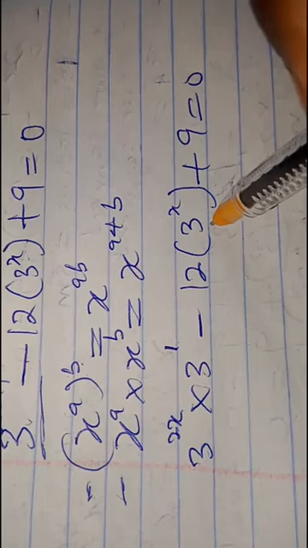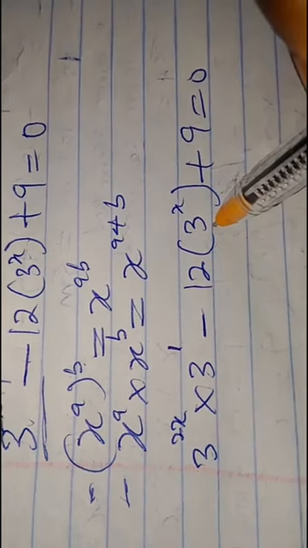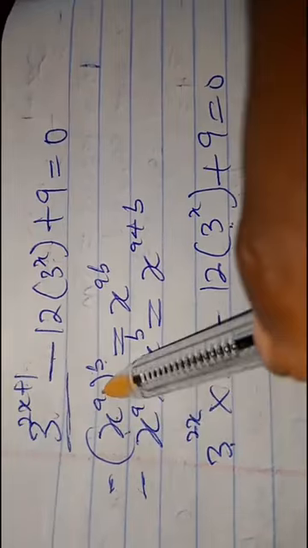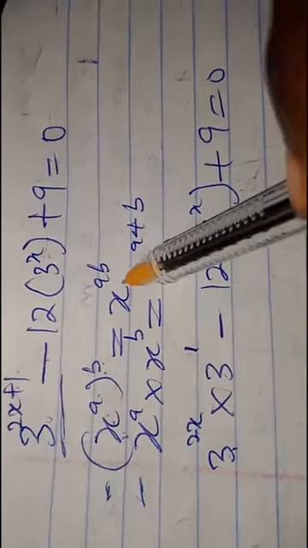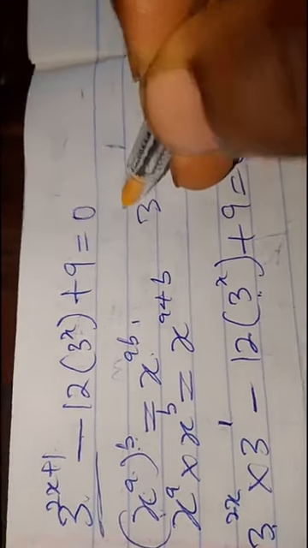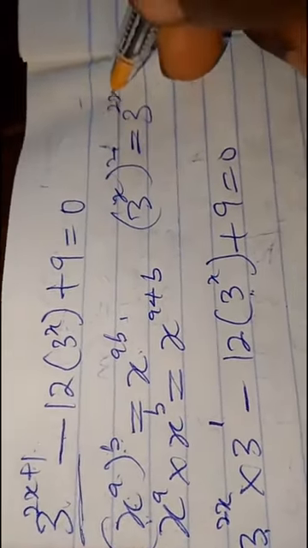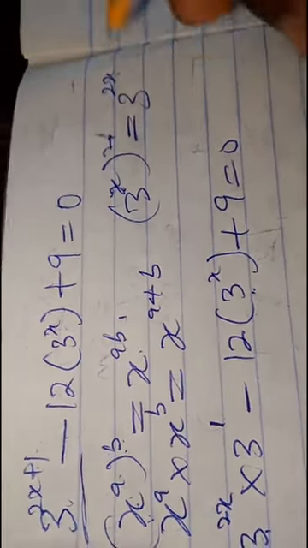In this place, you see 3^x, right? You see 3^x here, but is 3^x here? No. But you know that (x^a)^b is x^(ab), right? So meaning that (3^x)^2 is going to give us 3^(2x), because 2 times x is 2x.